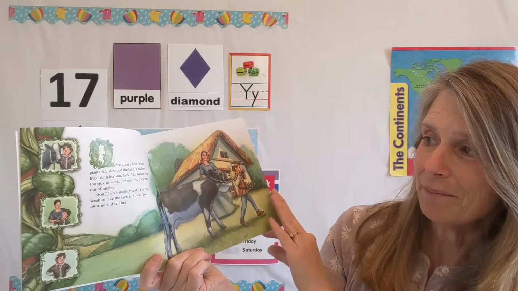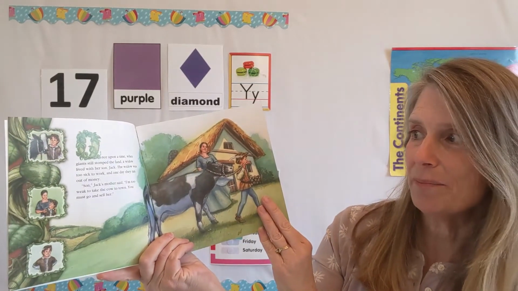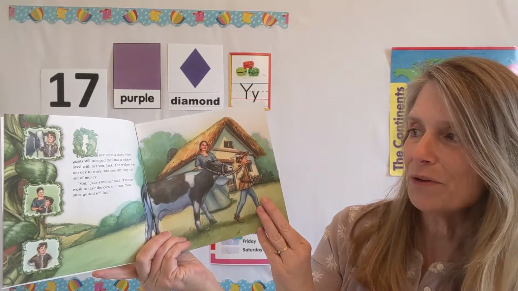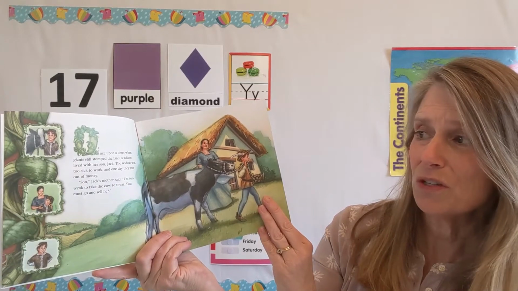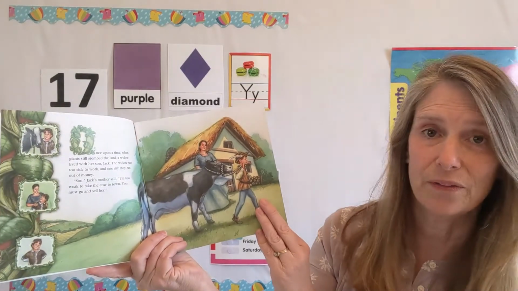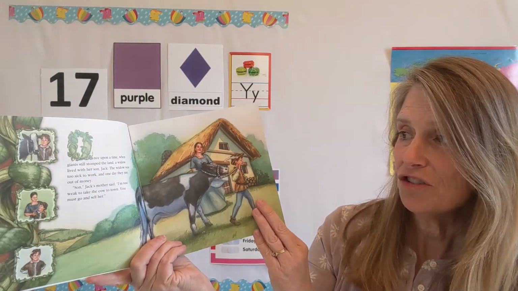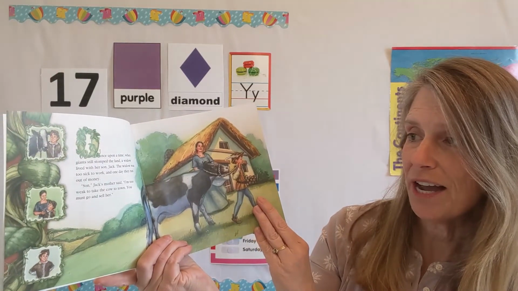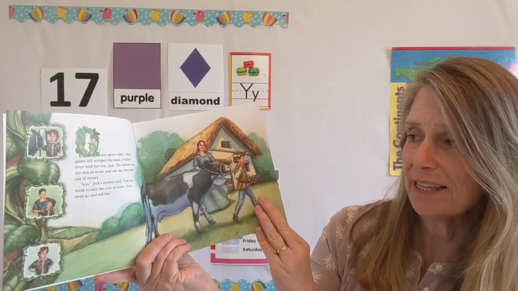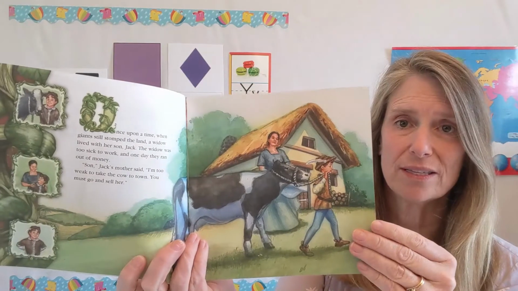Once upon a time, when giants still stomped the land, a widow lived with her son, Jack. The widow was too sick to work, and one day, when they ran out of money, she sent Jack to sell their cow. She said, "I'm too weak to take the cow to town. You must go and sell her."